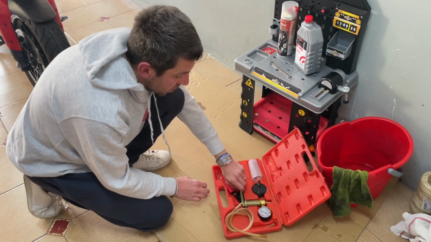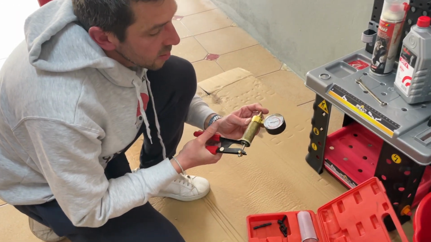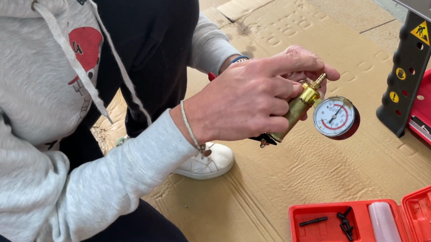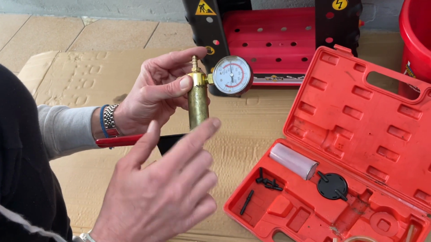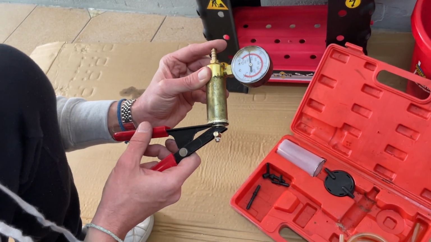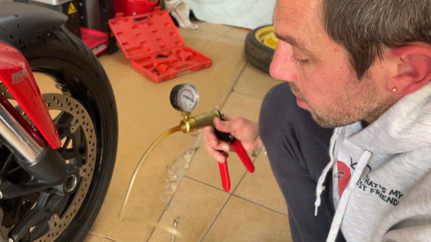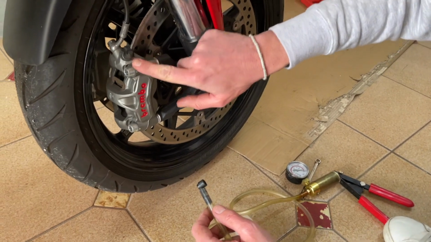How does this work? We have the pump that, by sucking, creates a vacuum, and it will aspirate all the oil and air from the circuit. So this makes the bleeding really fast. Our vacuum pump has to be connected to the caliper.